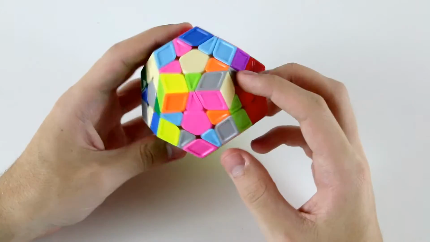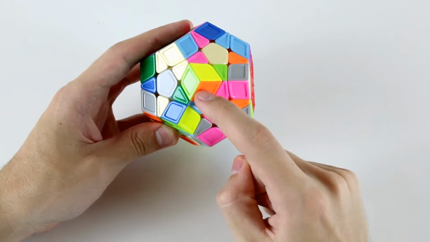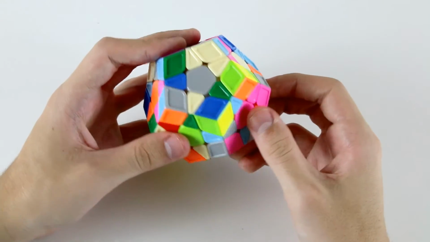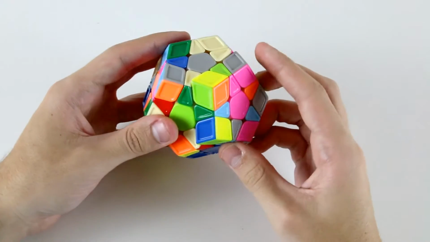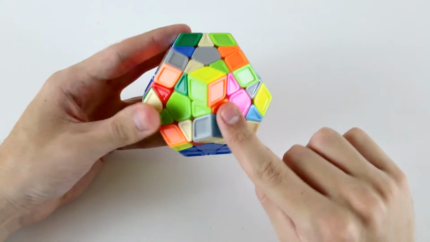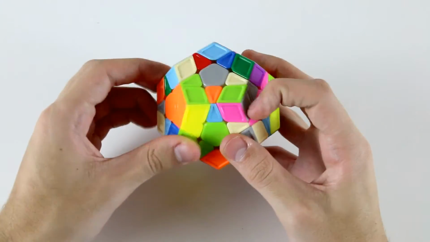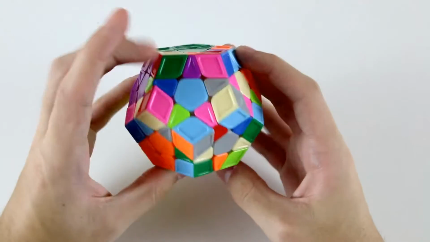The next thing that I see is probably this one and this one. So the yellow, orange and light green. And I can do something like R prime, U, R2, U prime. So now these two are together. And then bring them up and insert them down there.